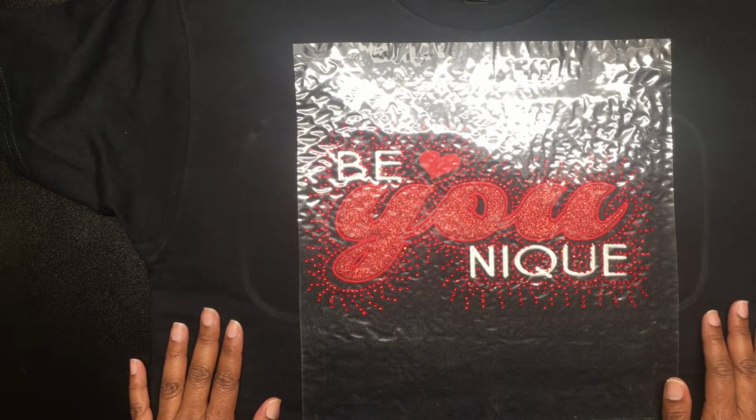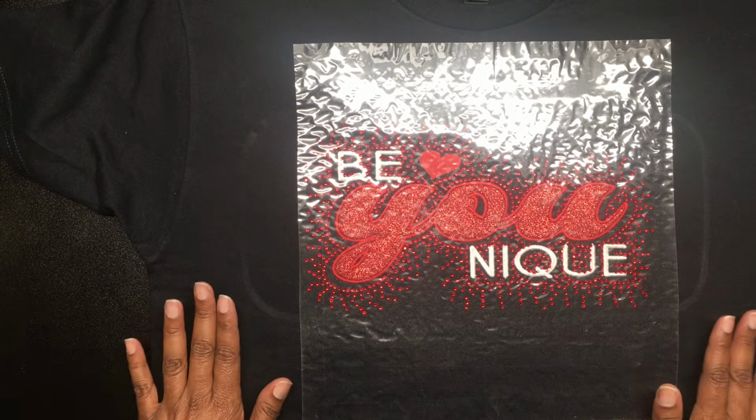I am going to press it at 350 degrees for 15 seconds. And then I'm going to come back to reveal the design and the shirt to you.